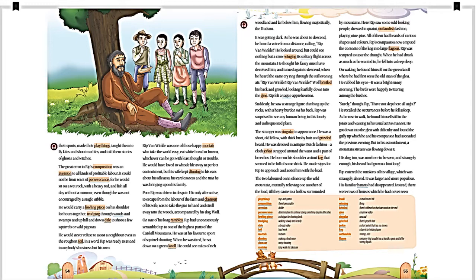Now, as he made a sign for Rip to take the load from him, Rip did that, and the two labored up in silence up the wild mountain, mutually relieving one another of the load while they walked. And when they came to a hollow surrounded by the mountains, there Rip saw some odd-looking people dressed in quaint, outlandish fashion. Outlandish means strange and odd.